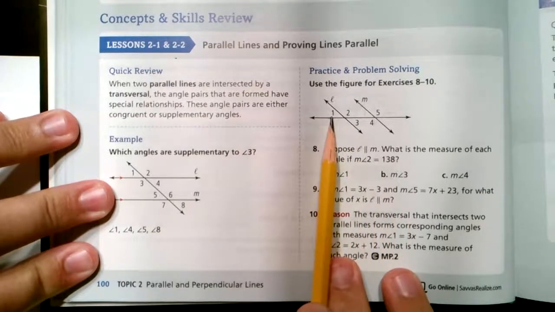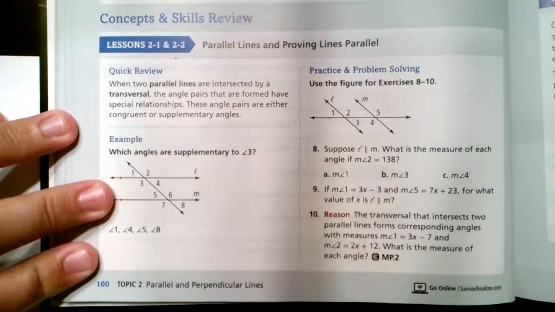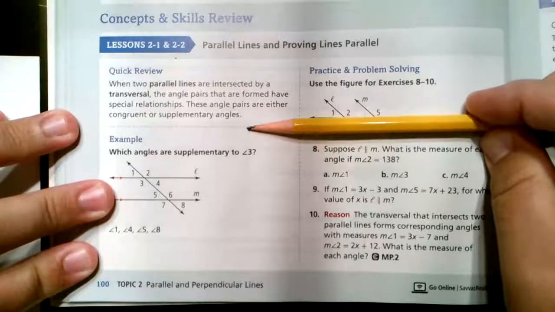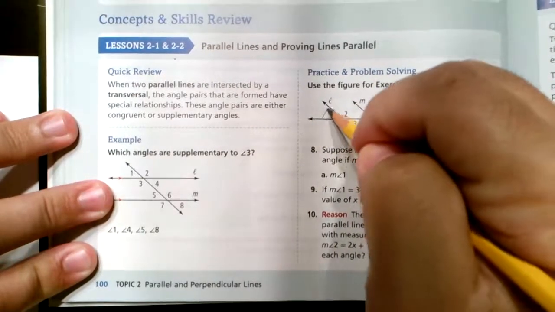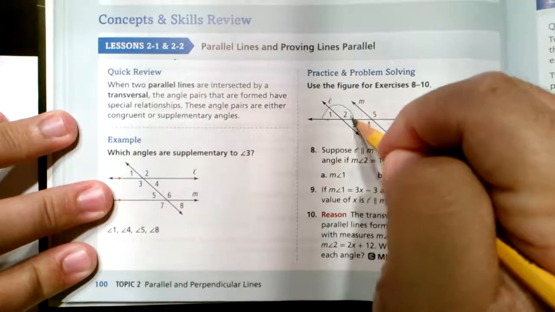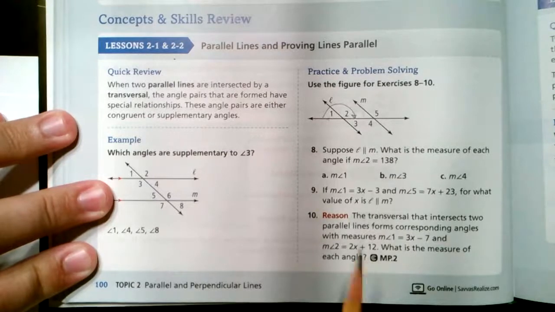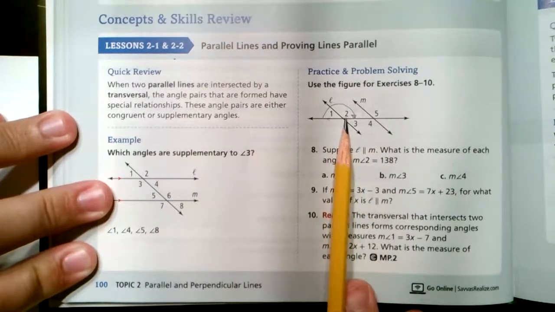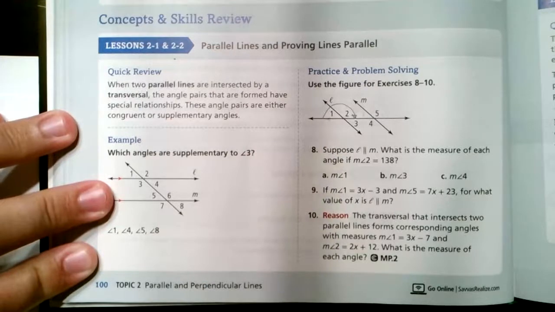Well, 1 and 2, that kind of goes back to the example they just talked about. Those are supplementary angles. They add up to 180 degrees. Again, because they both lie on that straight line, right? So if I add angle 1 to angle 2, it forms a straight line, 180 degrees. So if I know that angle 2 is 138, all I have to do is subtract that from 180. 180 minus 138 is 42. So I know that angle 1 is 42 degrees.